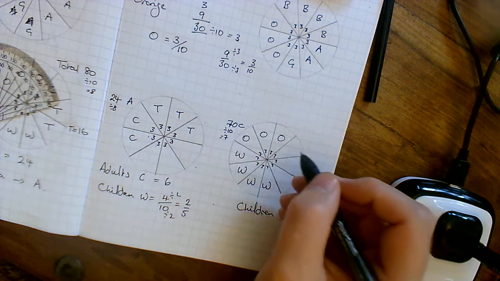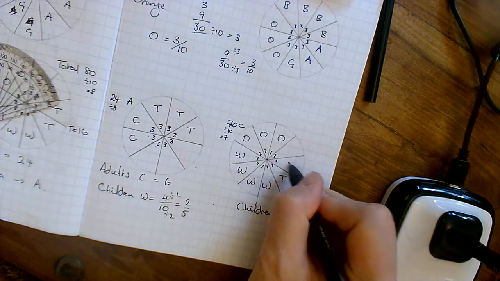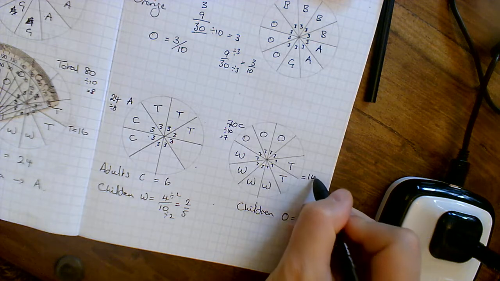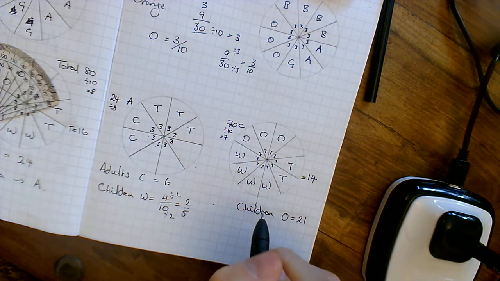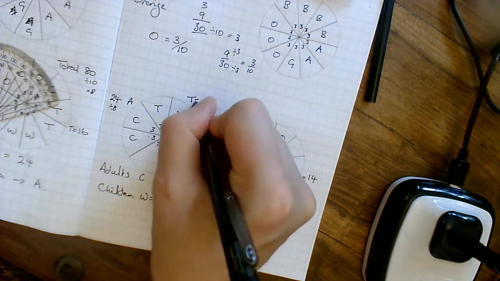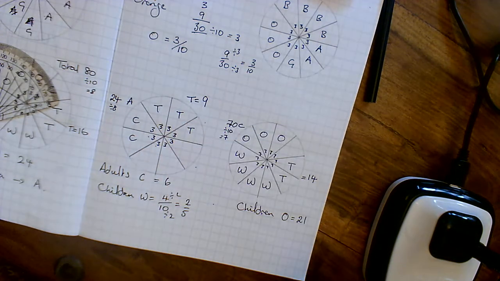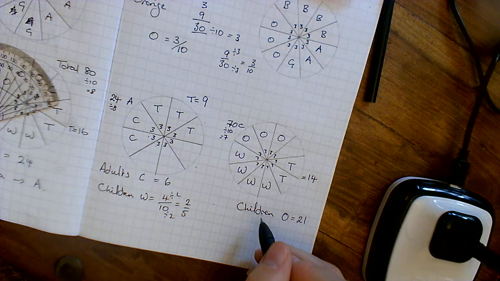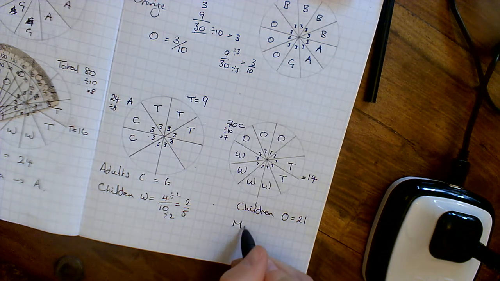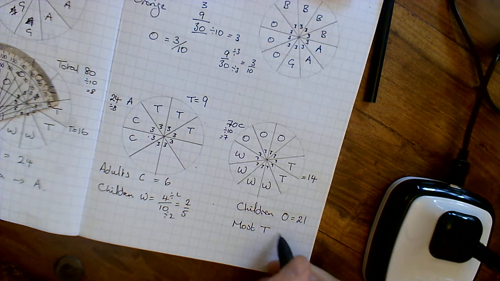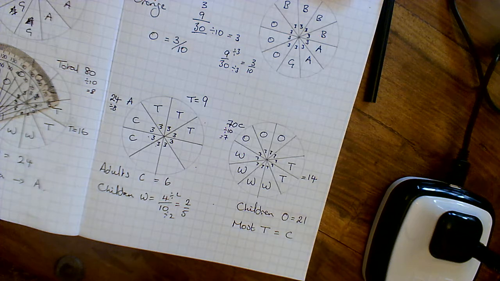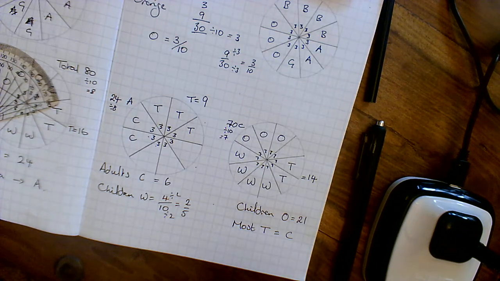So the tea for the adults are these 2. So tea is equal to 14. There's 14 tea drinkers in the children. And the tea in this one is 3, 6, 9. So there's 9 tea drinkers there. So which one, adults or children? The most tea is actually drunk by the children. Okay, and that's it for interpreting pie charts.